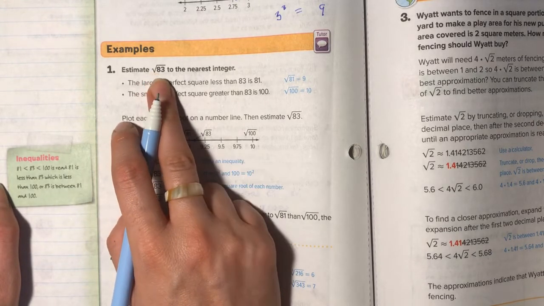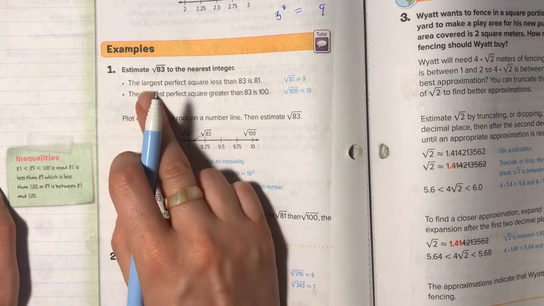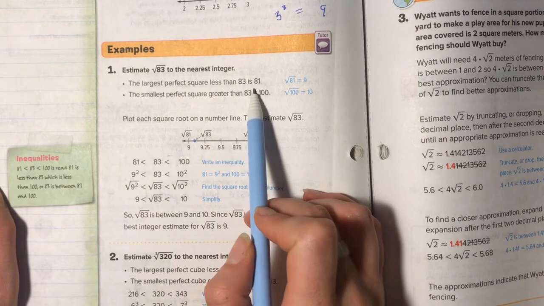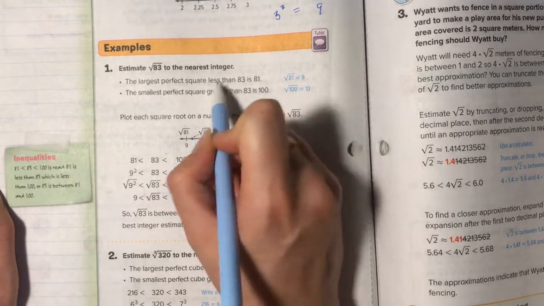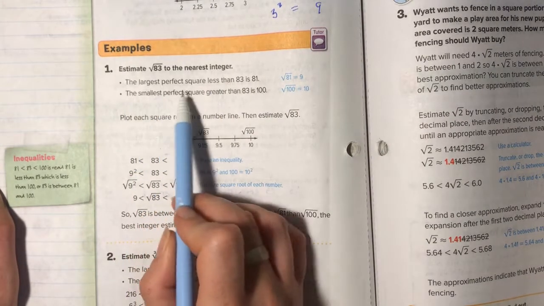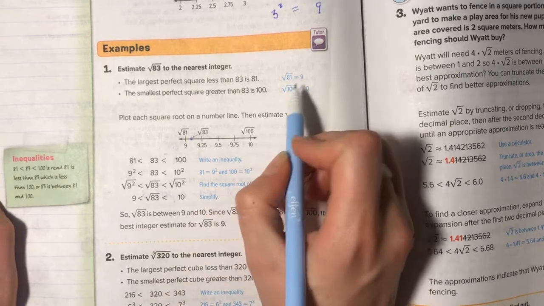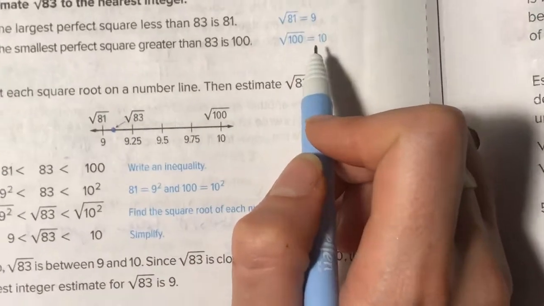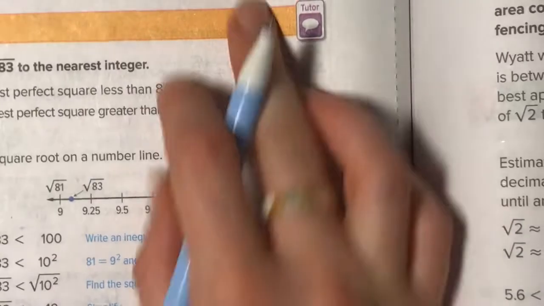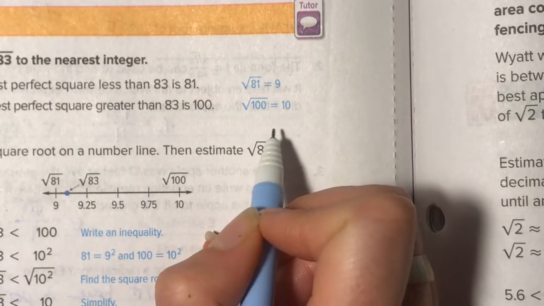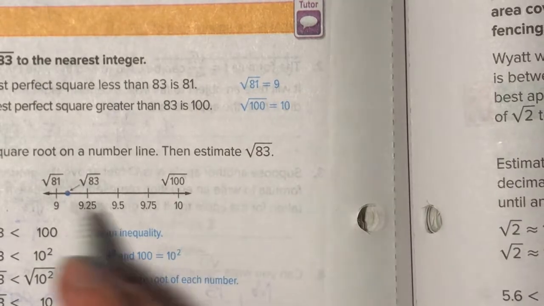Estimate square root of 83 to the nearest integer. Well, the largest perfect square less than 83 would be 81, and the smallest perfect square greater than 83 is 100, right? Because think about it. Square root of 81 is 9. Square root of 100 is 10. Okay, so it's in between.